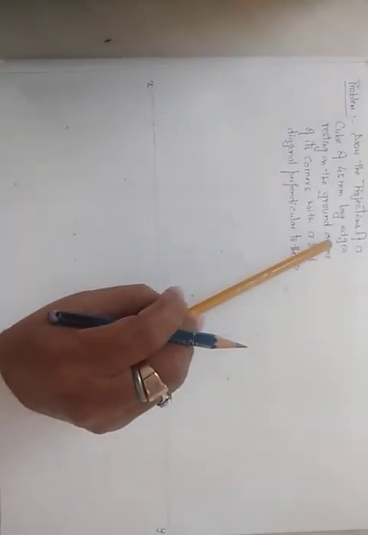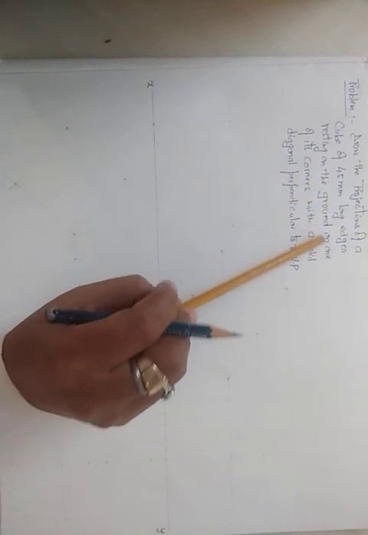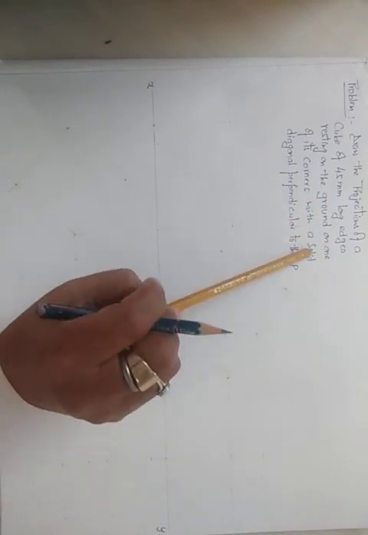isometric projection also. The problem will be like this: draw the projection of a cube of 45 mm long edges resting on the ground on one of its corners with a solid diagonal perpendicular to VP. So in this type of problem, as you know, a cube is a solid bounded by 6 faces. All the 6 faces are squares. So there is no talk about any axis, but this is a very interesting problem.